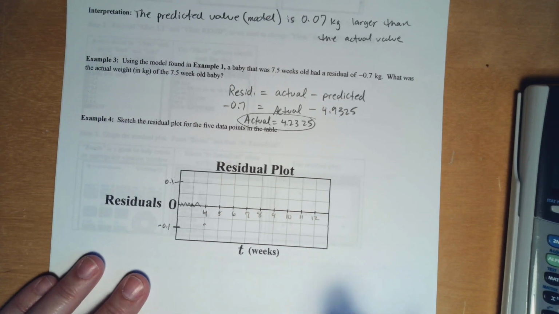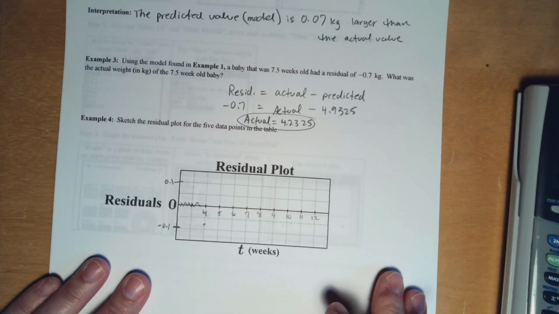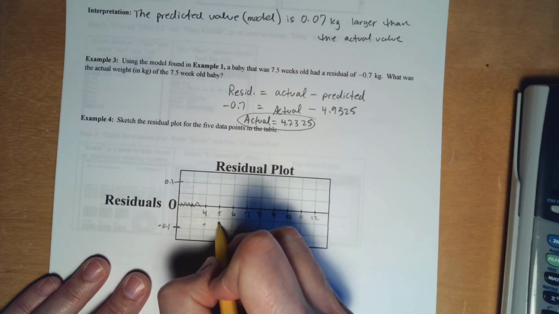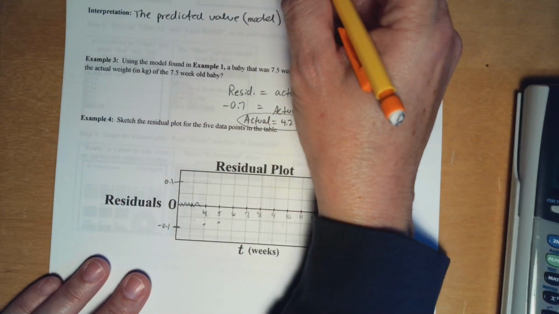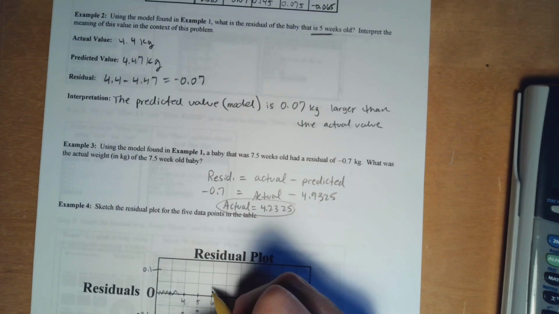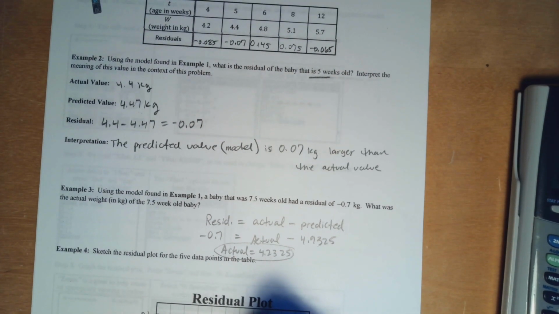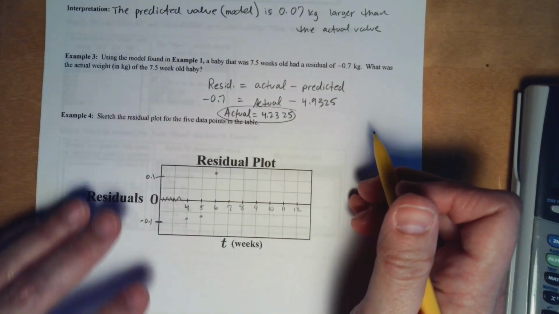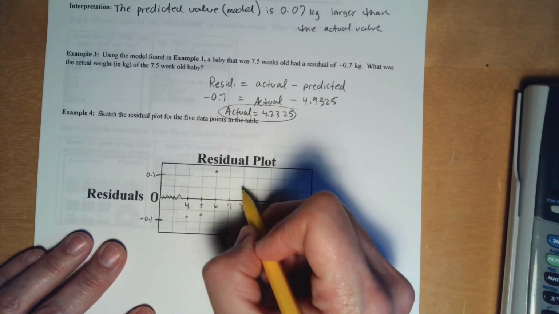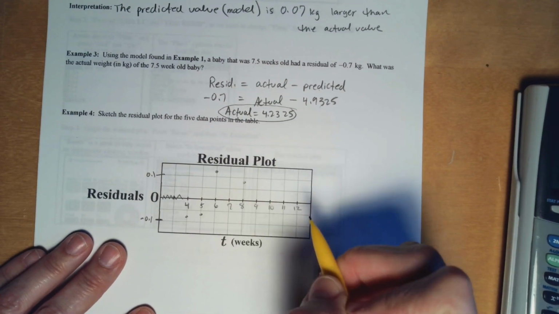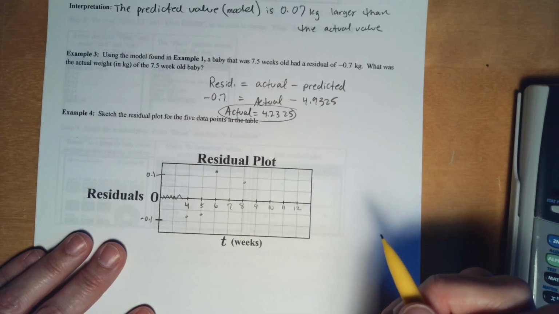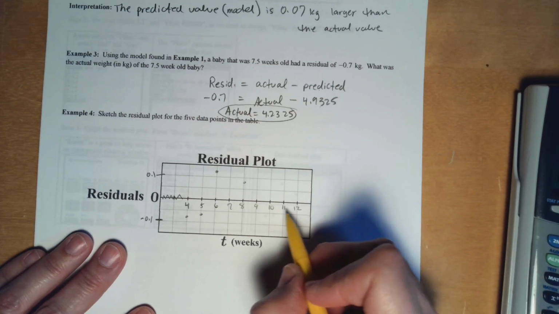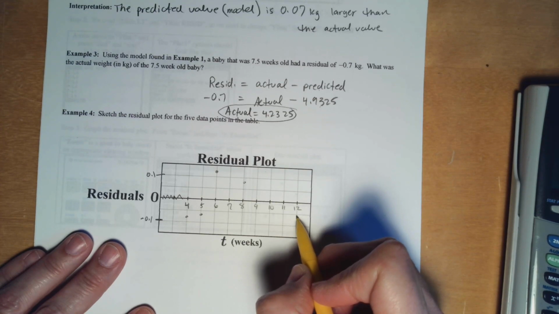So about there. 5 was negative 0.07, so a little bit higher. 6 was 0.145, so it's up here. 0.145 means I'm above 0.1, so maybe about there. 8 was 0.075, so maybe about here. And 12 is negative 0.06, maybe about there.